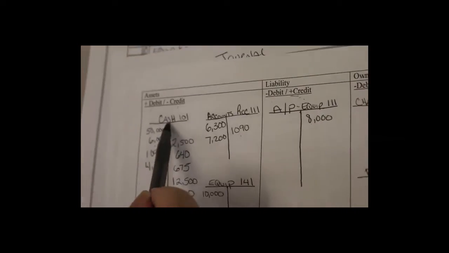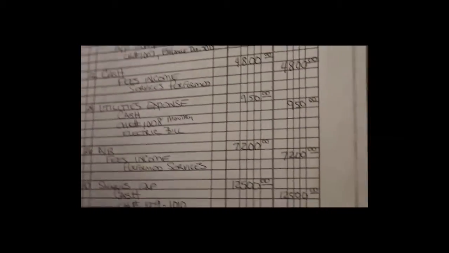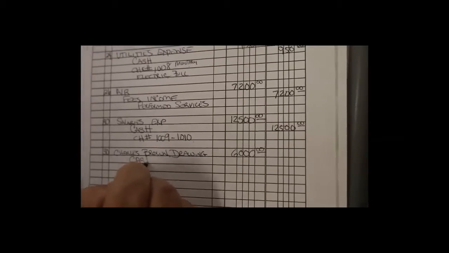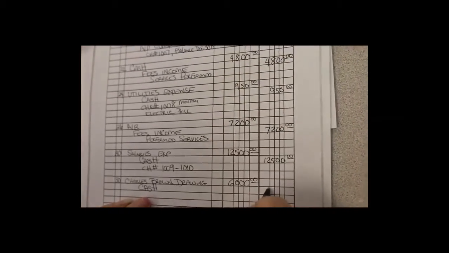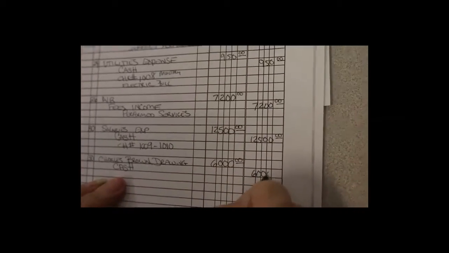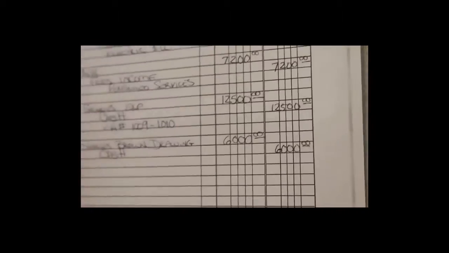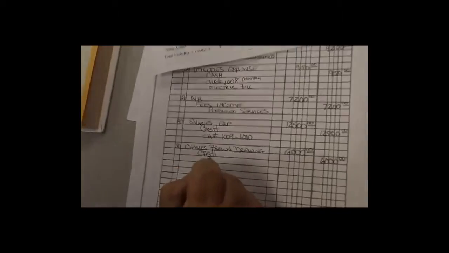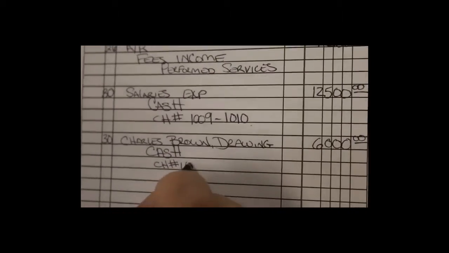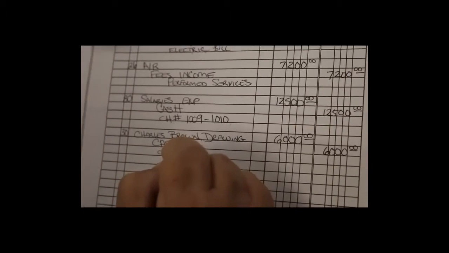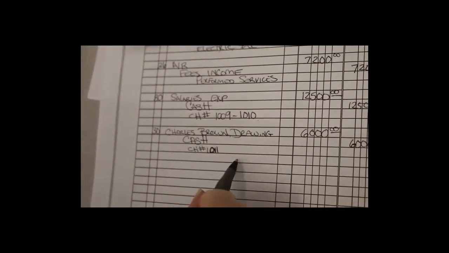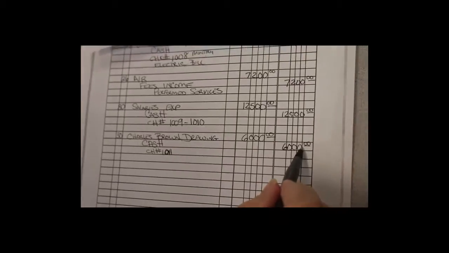We took it from cash, so we're going to put cash, $6,000, credited. Now we wrote a check for that, so we write check number 1011, $6,000.